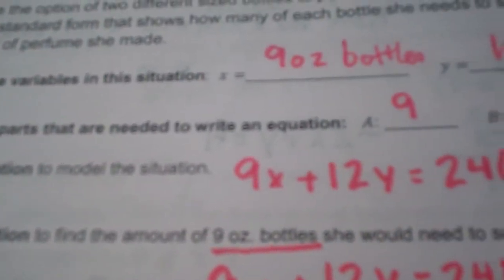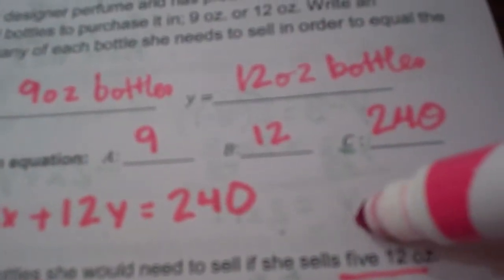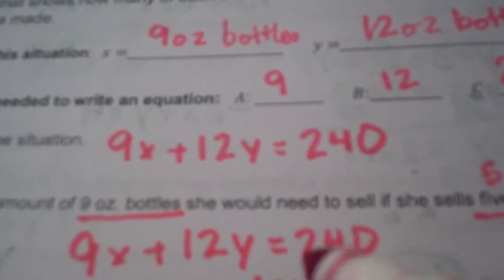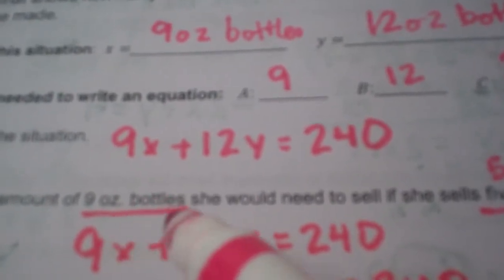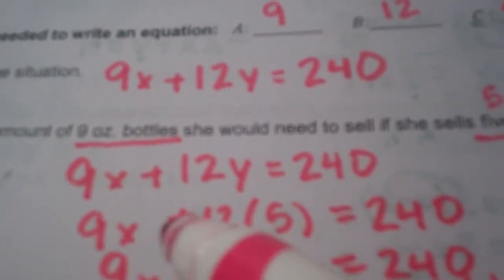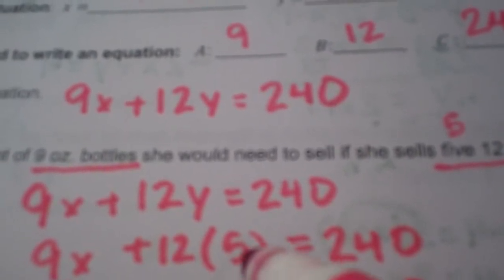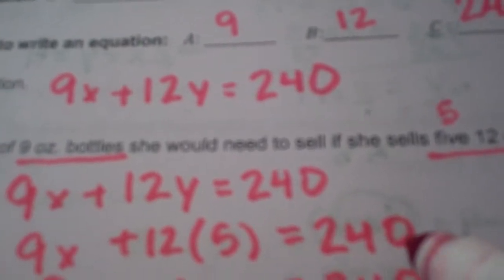Now let's use our equation to find the amount of 9-ounce bottles she would need to sell if she sells 5 12-ounce bottles. Alright, we write our equation over again. Now we're looking for how many 9-ounce bottles, so that's our unknown. We know Kate has sold 5 12-ounce bottles, so I'll substitute 5 in for the y. And our total is still 240.